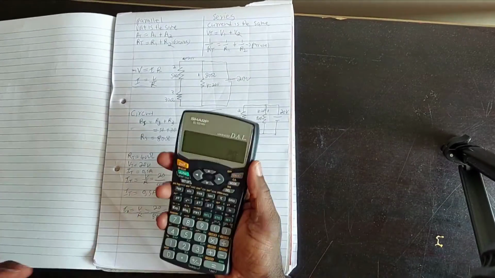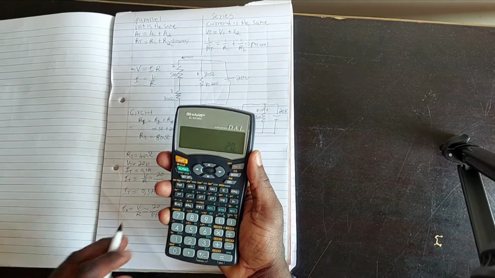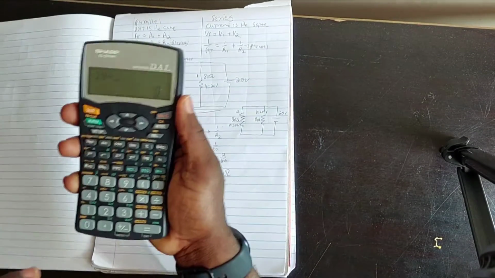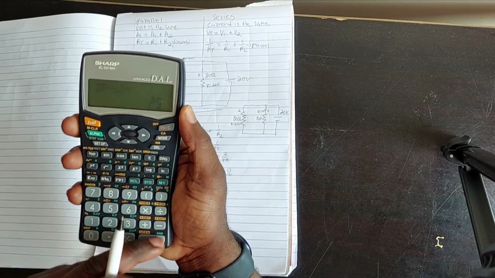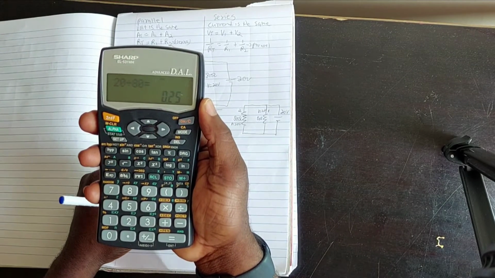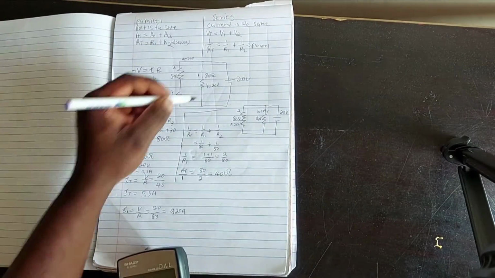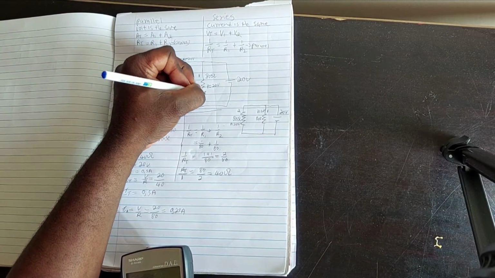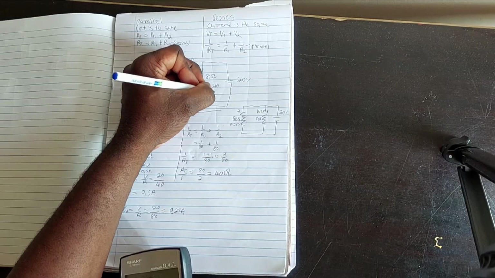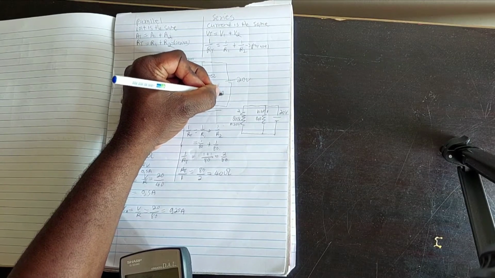So I'm saying the volts is 20 divided by 80, which is 0.25 A. So the current for this side, which is I1, equals 0.25 A.